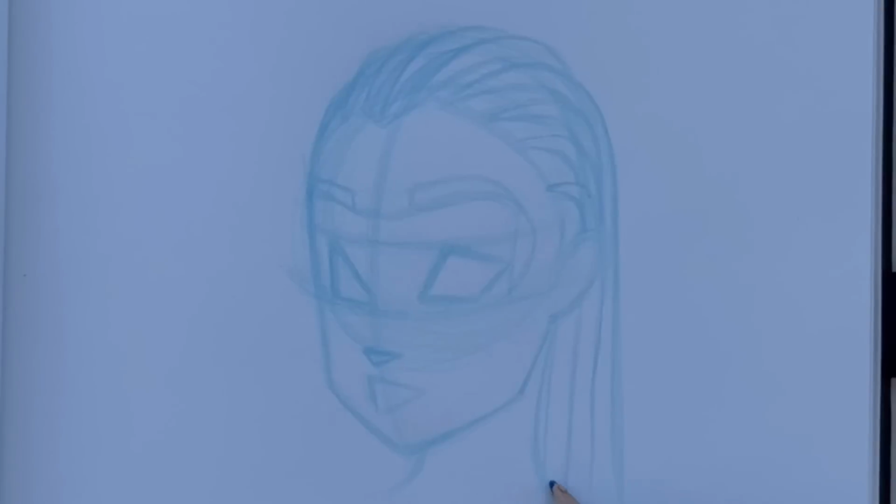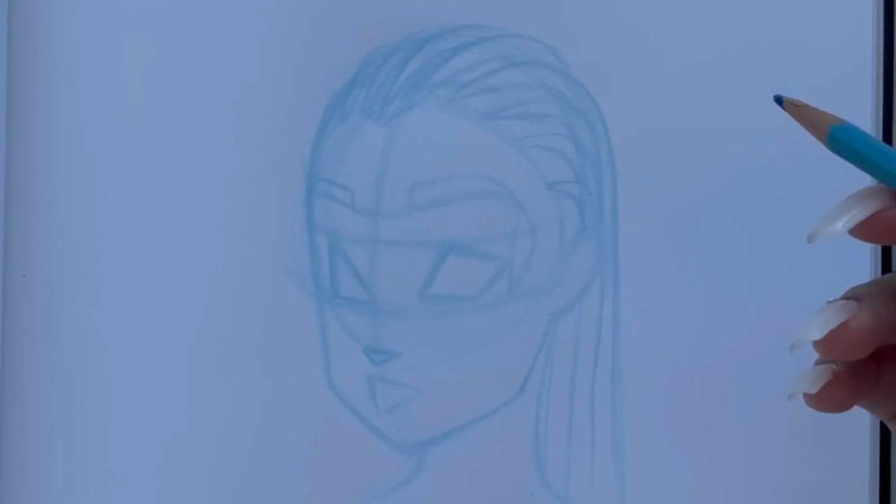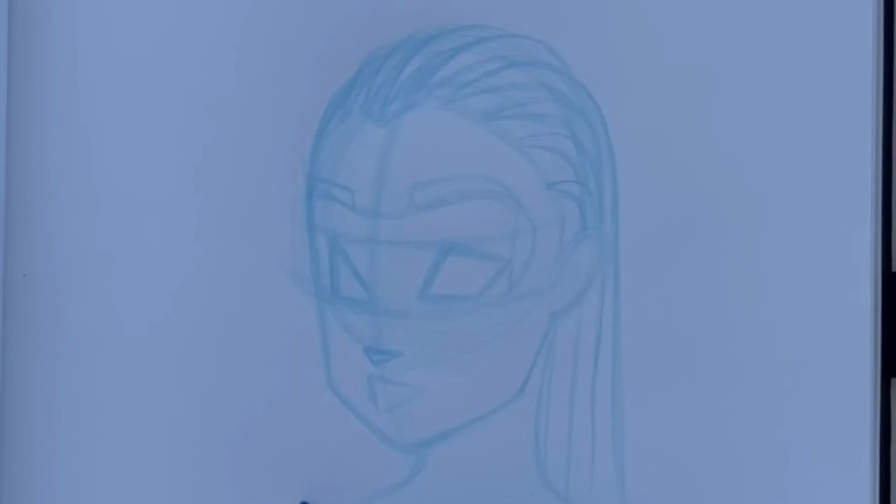Cute, cute. I'm probably gonna give her a different top or something too. Or maybe I'll just do the bust up, since this is just a face. So I don't know yet. But we're not gonna focus on that because that part isn't as important.